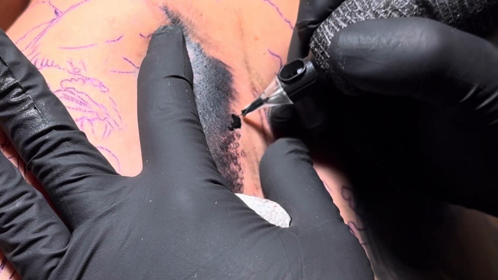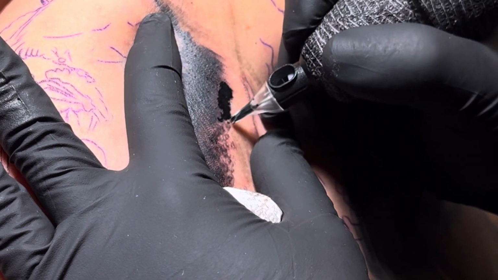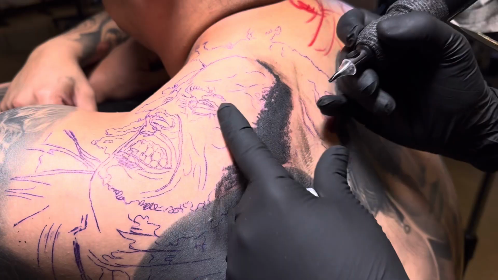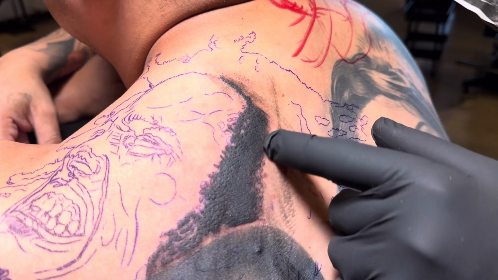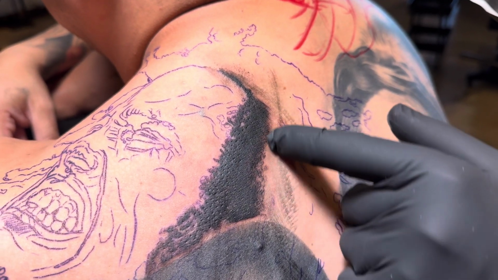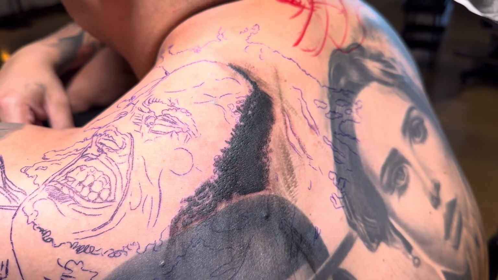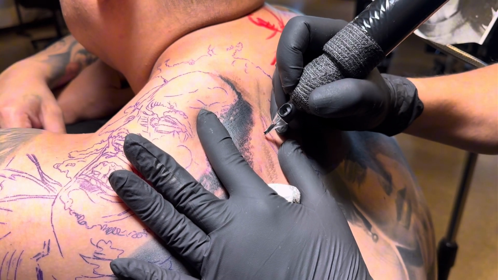Are you just using black? Yeah, this is just solid black, just Dynamic Triple Black on the needle. And you can already see how it's giving it that little texture edge. So now this is gonna be my highlight area. So I'm gonna put some black right here, that way I can get that feel like there's a dread almost coming in right there. So this is like the other highlight.